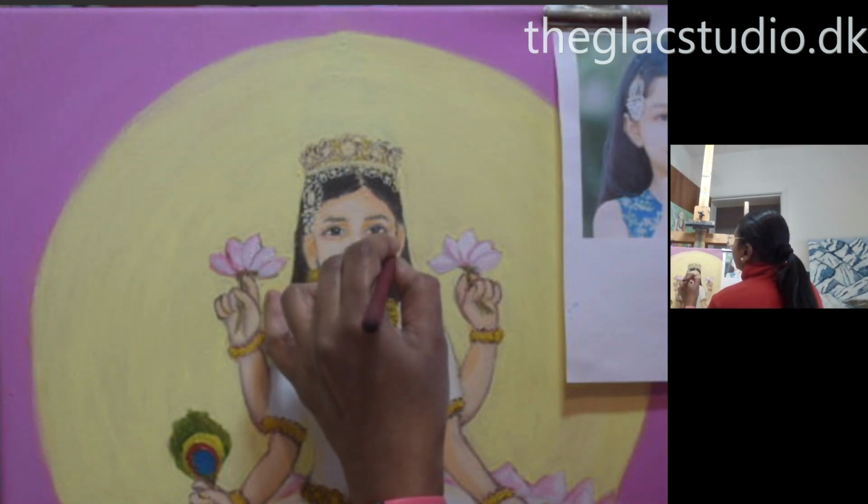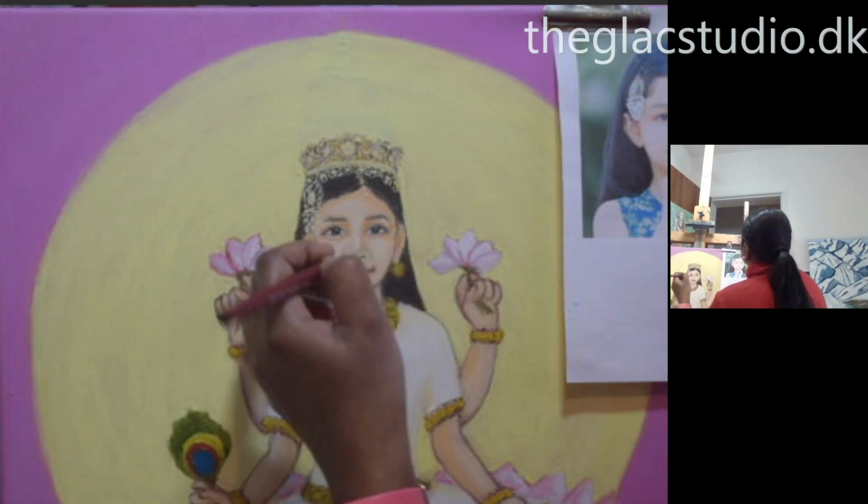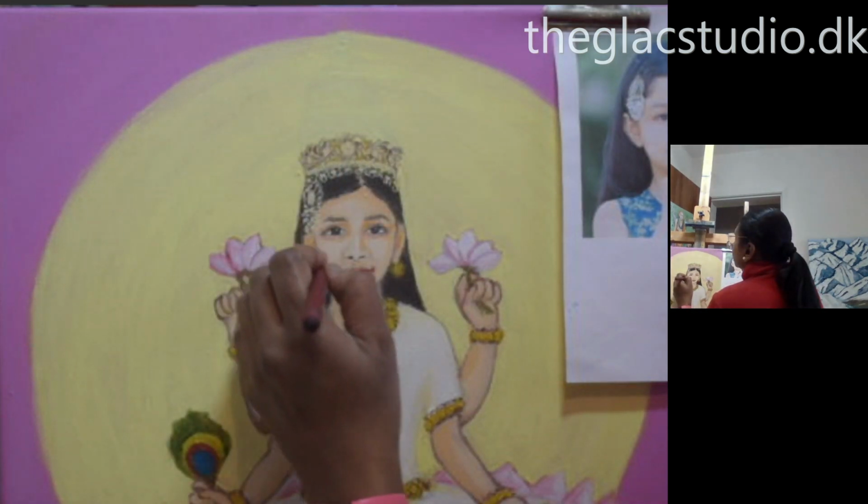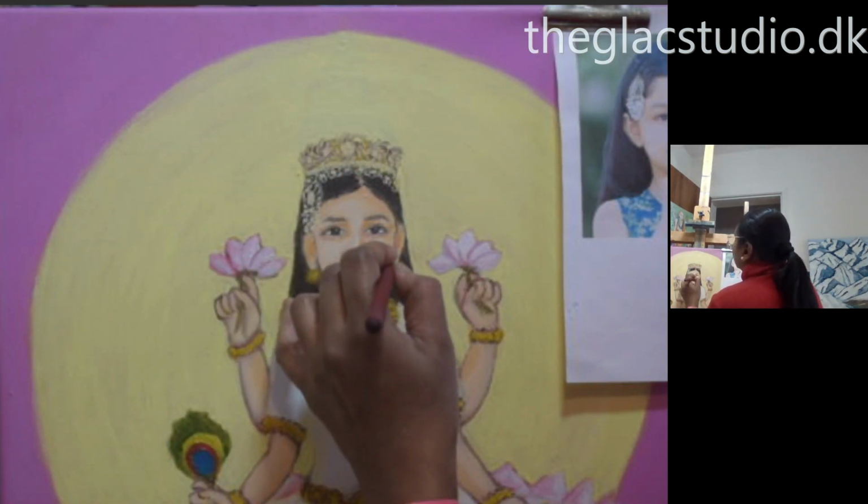And this is exactly where there's going to be a little more hair from the head that is going to fall here and such. So I'm just doing the contour a little boldly with this color.